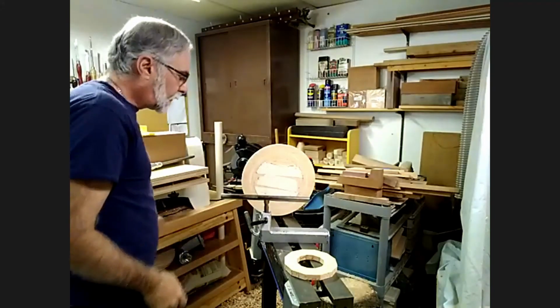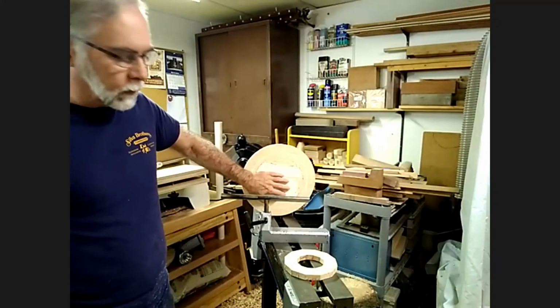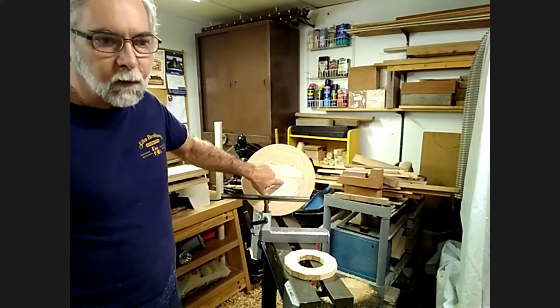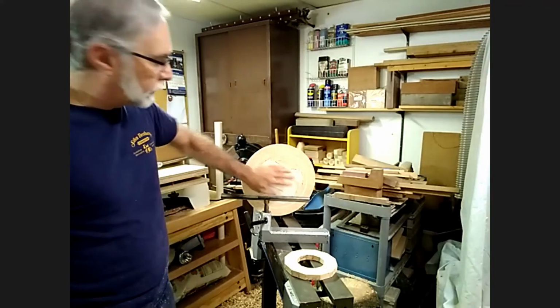I found out I was using two-sided carpet tape, and I learned that there's two-sided woodworking tape like this, which is much, much stronger. But the problem with using tape is it gets sawdust on it, and it loses its stickiness after a while.